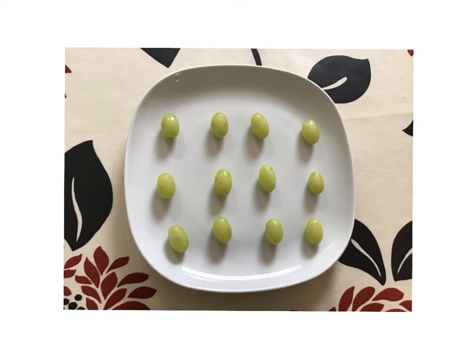Okay, let's check. We'll look for the rows first. Remember, when we're looking for rows, we move across from left to right. Okay, let's see how many rows we have. Are you ready? We have 1, 2, 3 rows of grapes.